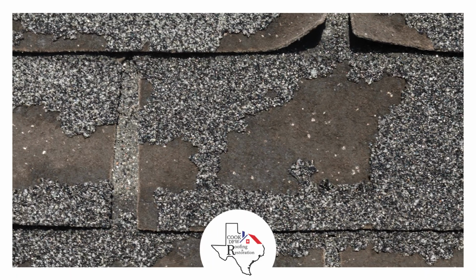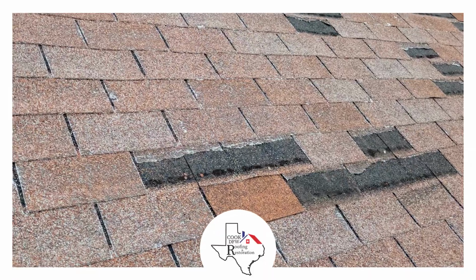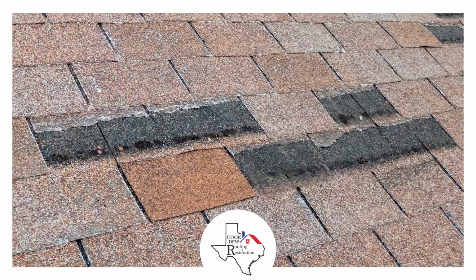Granular loss is very common with asphalt shingles. It's basically the deterioration over time of the shingle getting hot, shingle getting cold, water coming down on it, rain, and over time it just takes some abrasions and slowly takes those granules off.